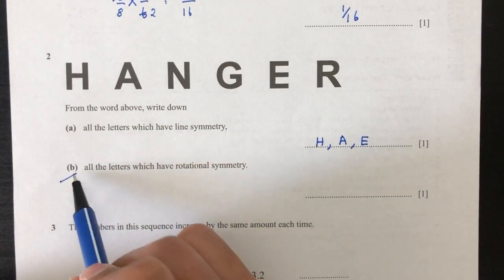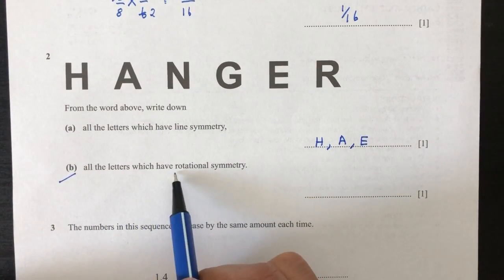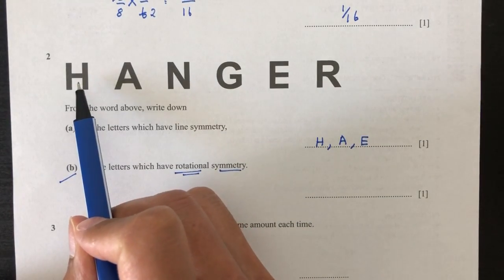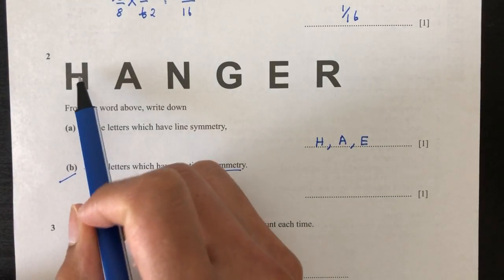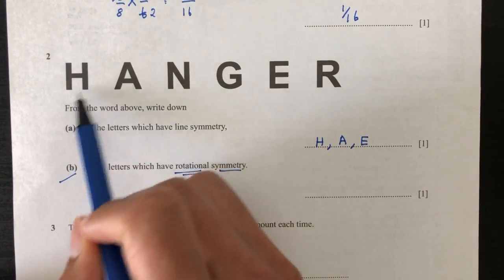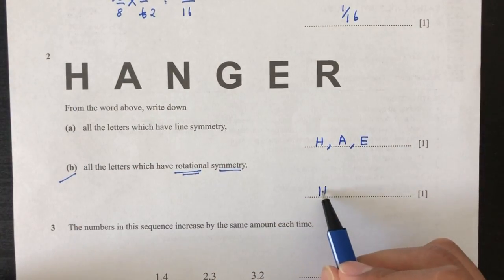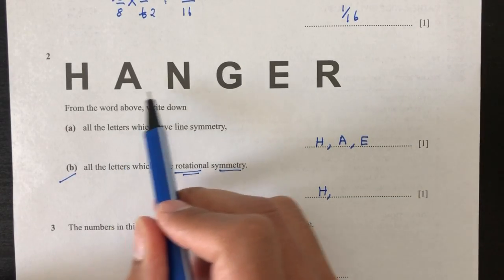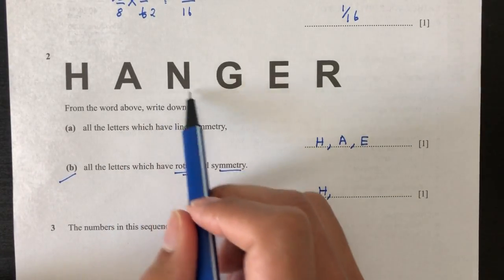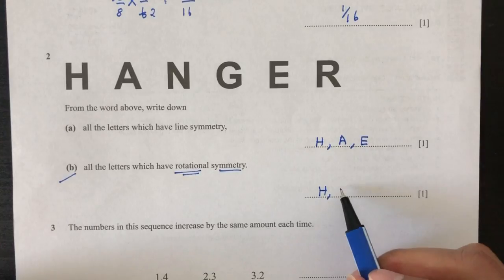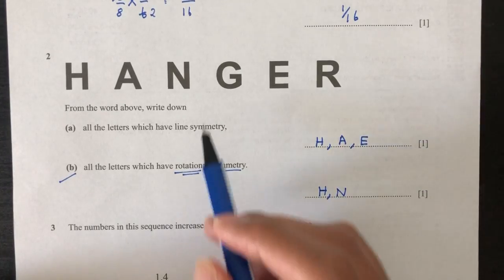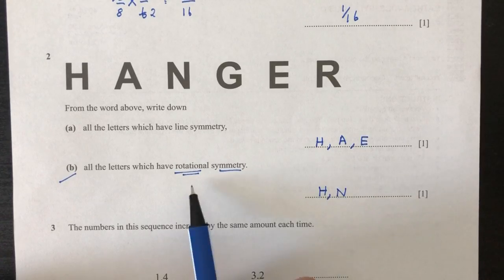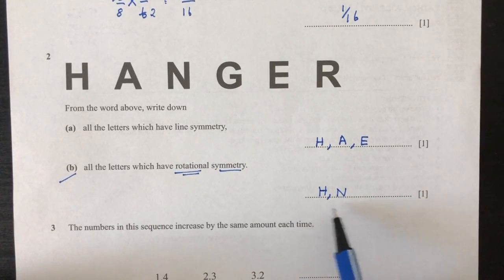Now for part B, write all the letters which have rotational symmetry. As you can see here, H has rotational symmetry of order 2. If you rotate this by 180, it has the same shape. So H has rotational symmetry of order 2. And then N has as well. As you can see, if you rotate this by 180, you have symmetry of order 2. And then the rest, no, they don't have. So only 2, H and N, have rotational symmetry of order 2 in those cases.